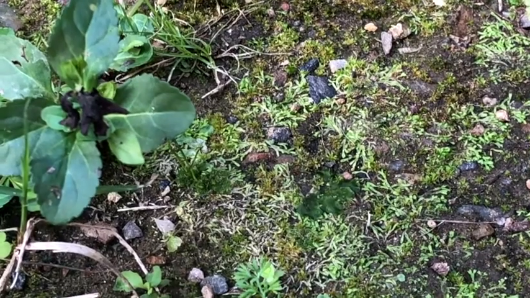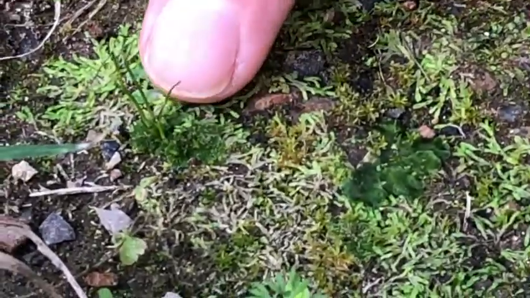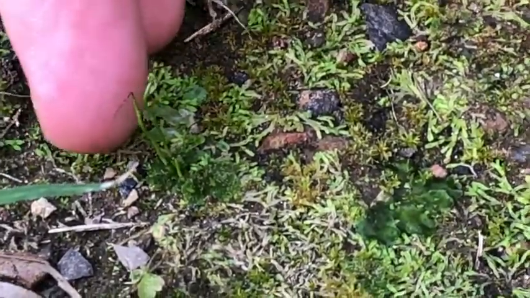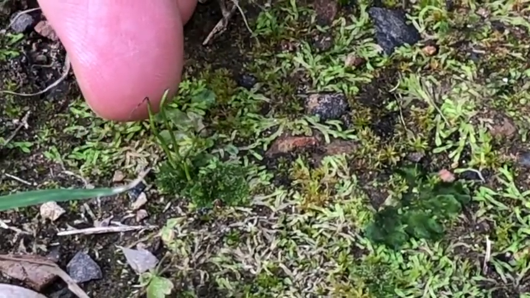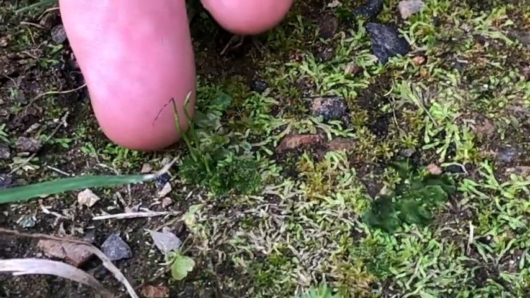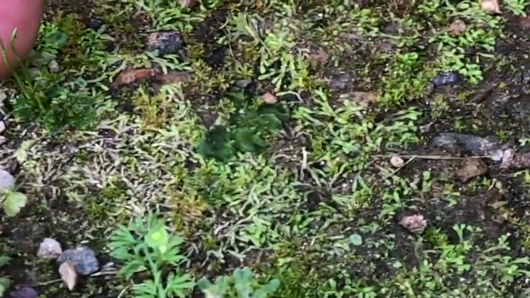So which one's the hornwort? Okay, the hornwort is this little one here. Probably this one here. And this one's actually got its little sporophytes on there, the little horns sticking up. Yep. So part of the way that bryophytes reproduce is with spores. There's a nice example there as well.